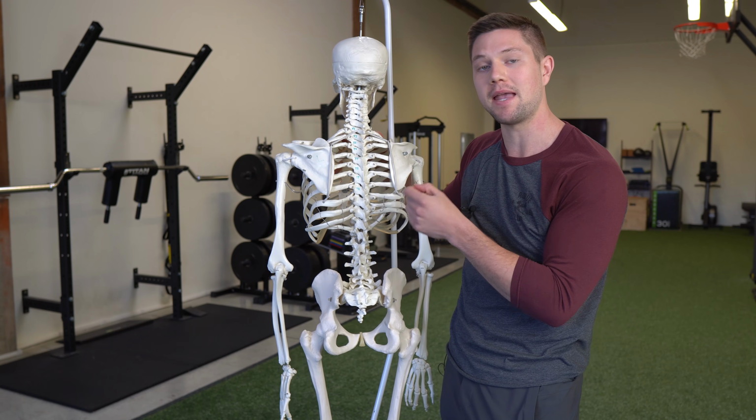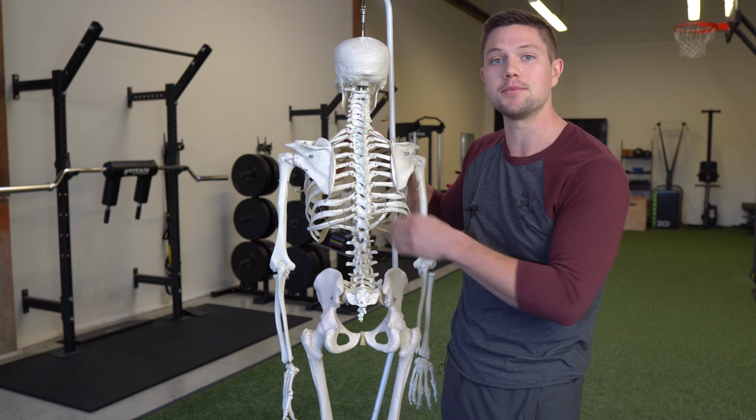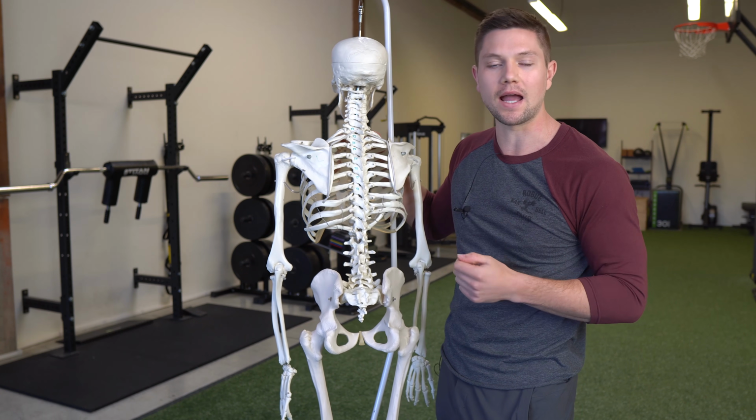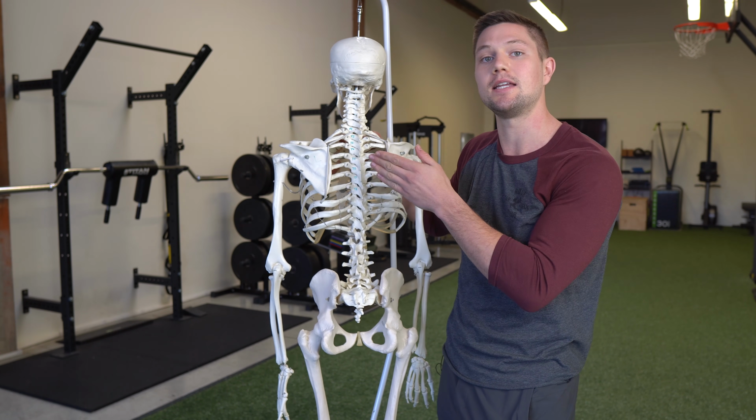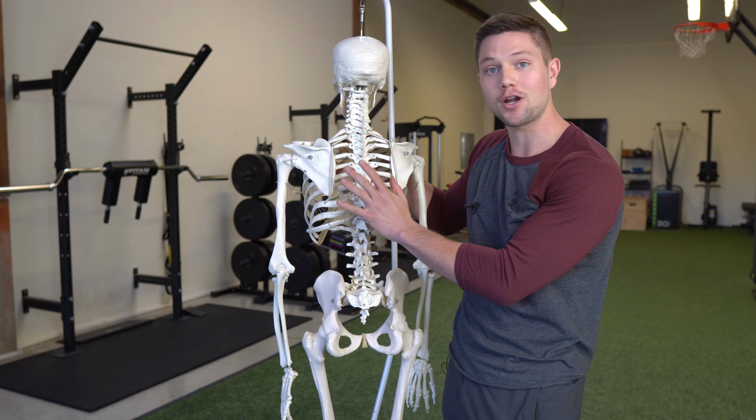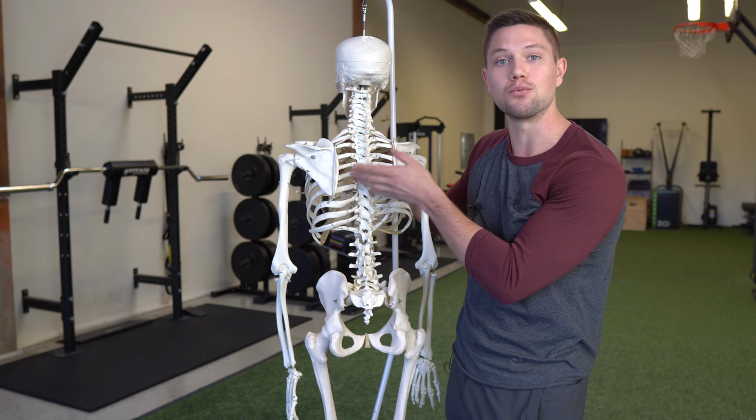It's very common to see pain and tightness on the back of the shoulder blamed on weak, tight, or overactive muscles. But in my opinion, this is a short-sighted approach that's not taking into account the biggest structure involved within this, which is the rib cage.